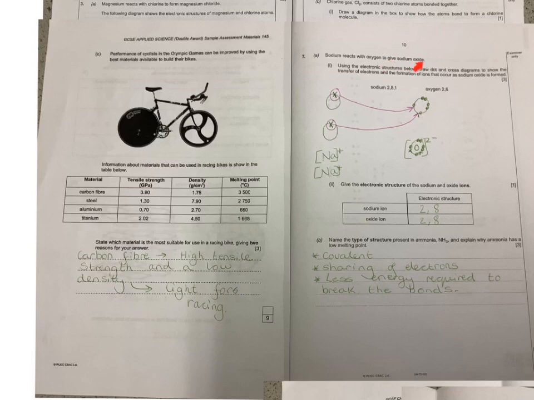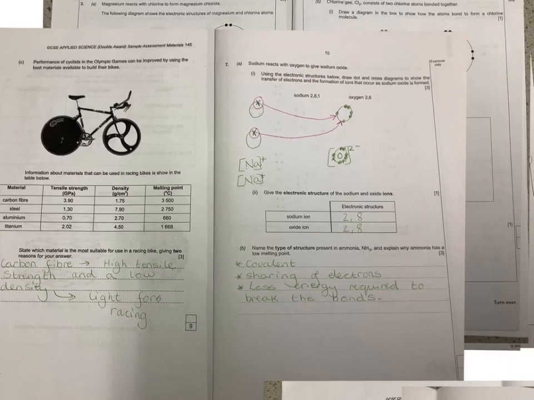Sodium reacts with oxygen to give sodium oxide. Using the electron structure below, draw a dot and cross diagram. Sodium's a metal, oxygen's a non-metal, so it's ionic bonding. They've given you the outer shells. You're going to need 2 sodiums because oxygen's got 6. They're going to transfer their electrons over, and then you're going to put your ion charge.